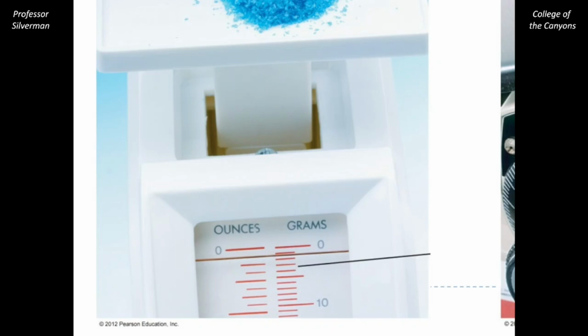We can estimate how much is on there one place further than where the markings are. So instead of saying it's a little bit more than 1 gram, let's guess exactly how much more than 1 gram it is by adding 1 extra digit. Instead of saying 1 gram, where the line is, we can say it's a little bit past that number.